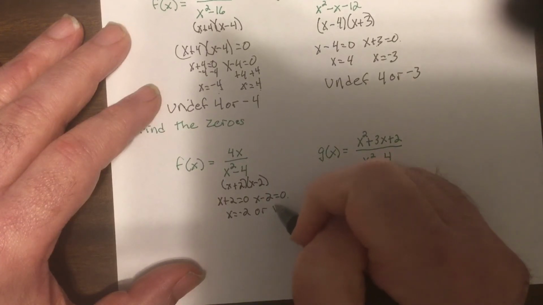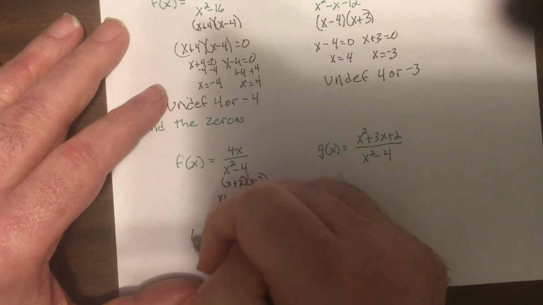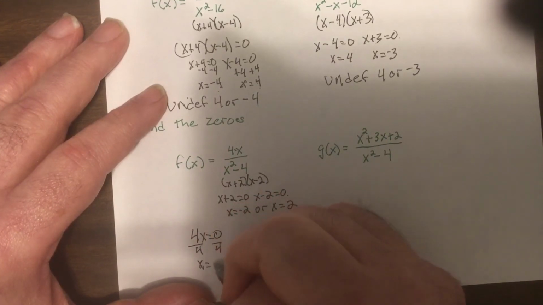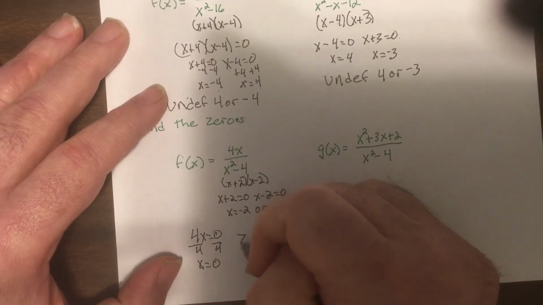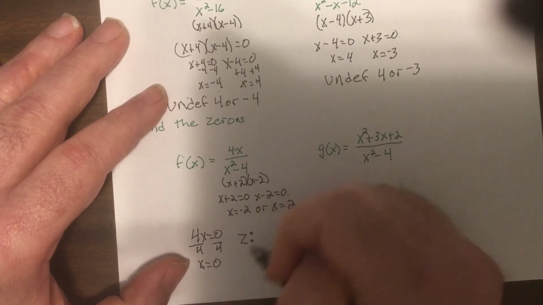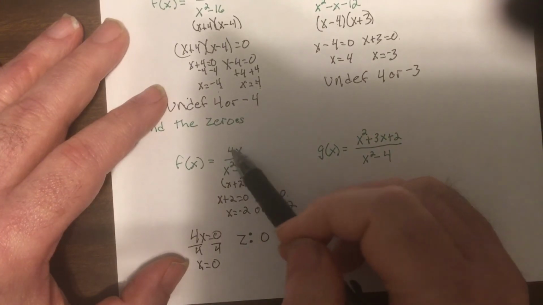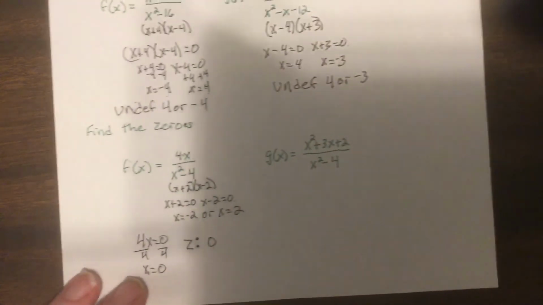Add 2 to both sides. Now, the 0 is what causes the top to be 0, so I would divide by 4. So my 0, I'll just put z, is 0. If I put 0 in, 4 times 0 is 0. Does not cause the bottom to be 0, so I am okay.